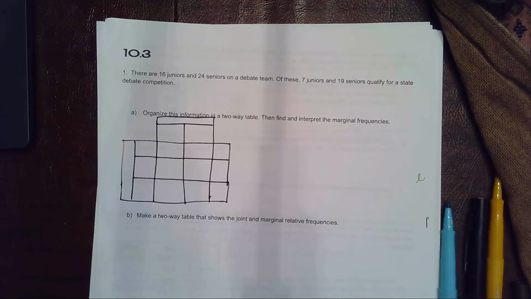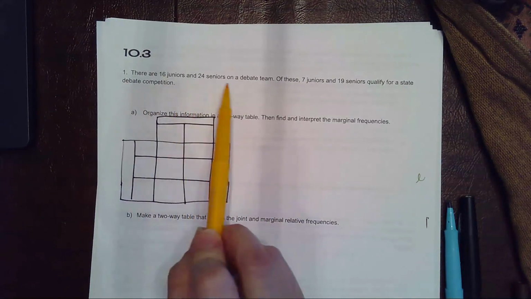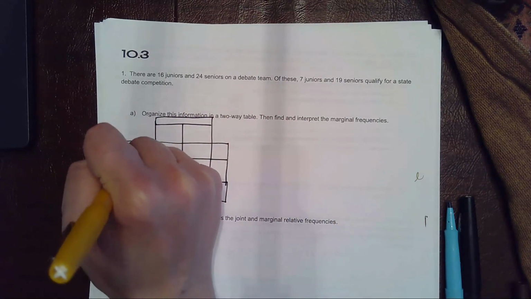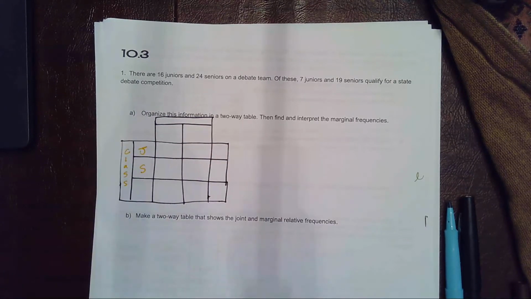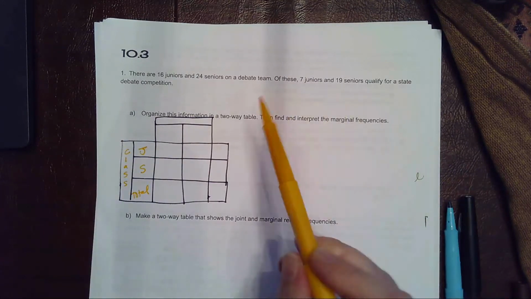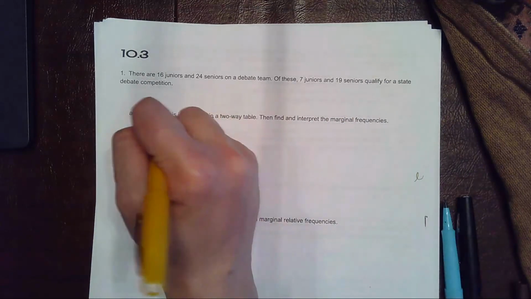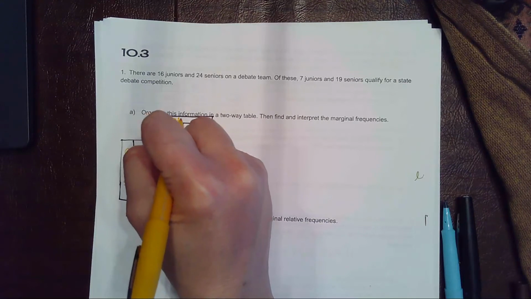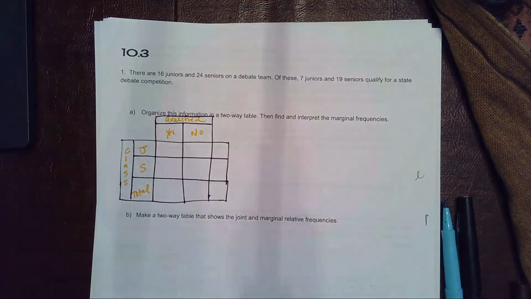So let's talk about the things that we're referring to. They're juniors and seniors, so I would say this is what class you're in. So you could say junior and senior. I'm just going to abbreviate, and this is going to be my total. And the other thing we were asking for was whether or not they qualified for state debate. So I'm going to say qualified. The answer is yes or no. Did they qualify or did they not?